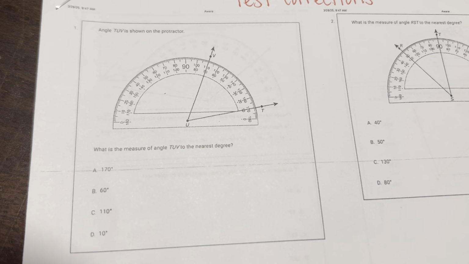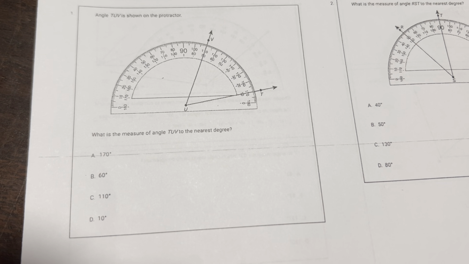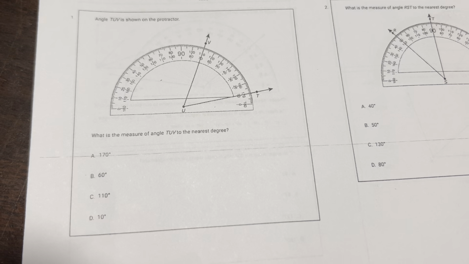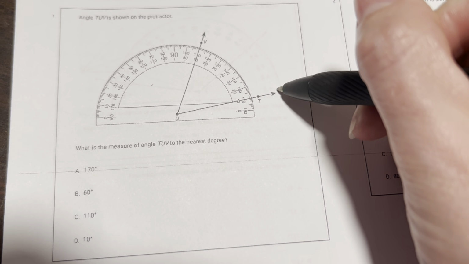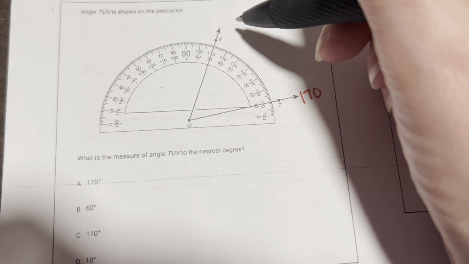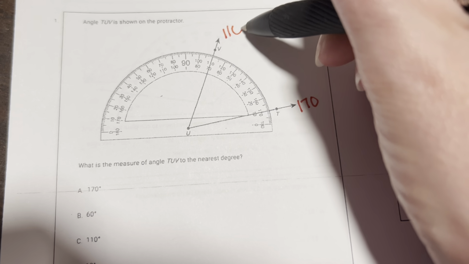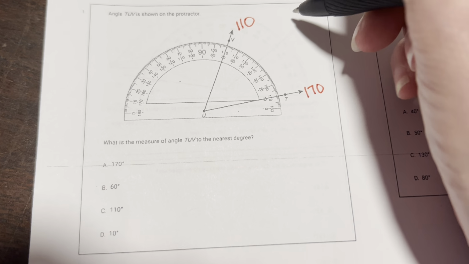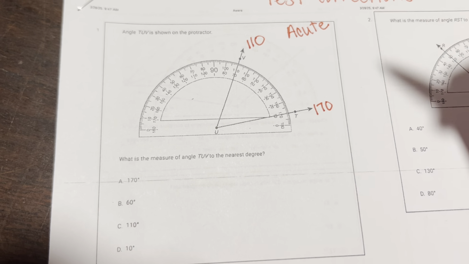Number one, it says angle TUV is shown on the protractor. What is the measure of angle TUV to the nearest degree? So we have T is at 170 and V is at 110. We look at it, we know it's an acute angle, so that's going to help us make a determination.